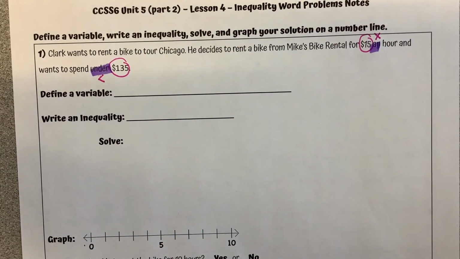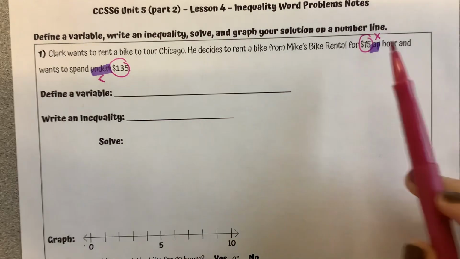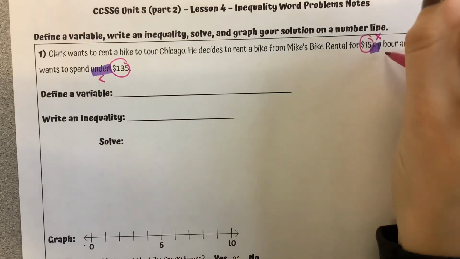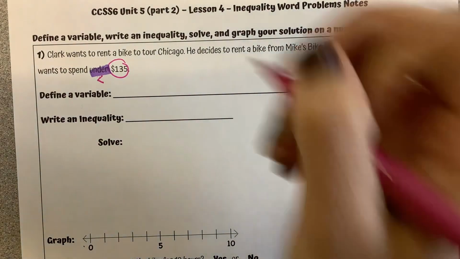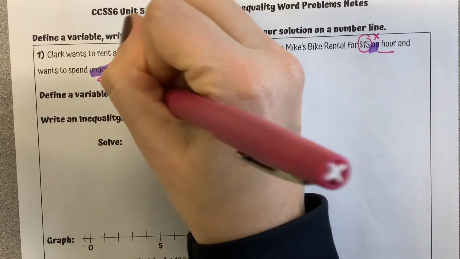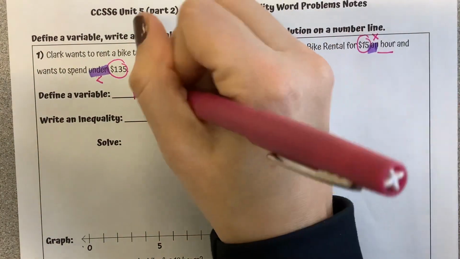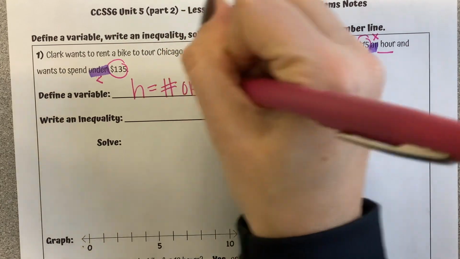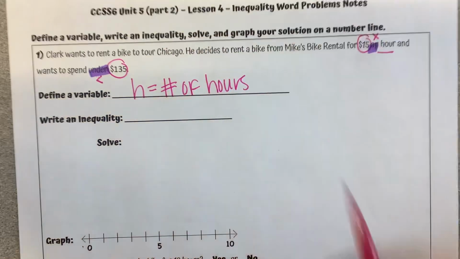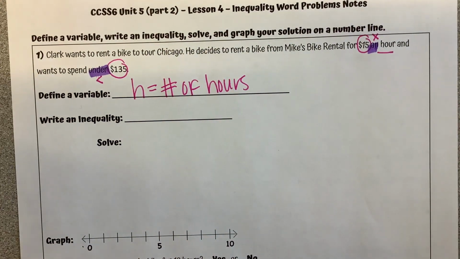So last part is our unknown. Well, it's $15 a what? It's $15 an hour. So hour is our unknown for defining my variable. I'm going to use h and say h equals the number of hours. So we're going to write an inequality. It's $15 times the number of hours h.